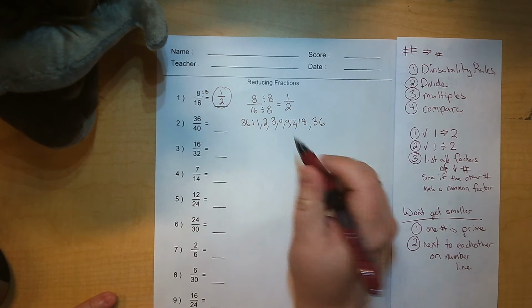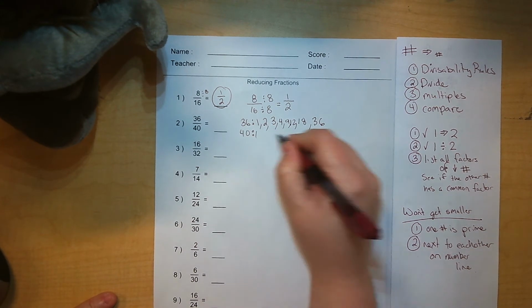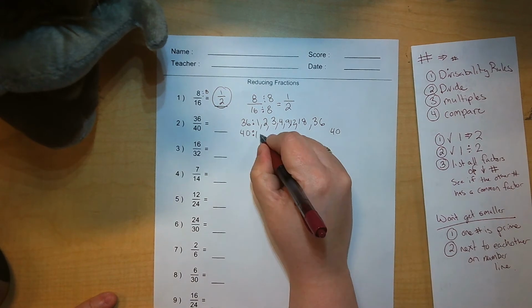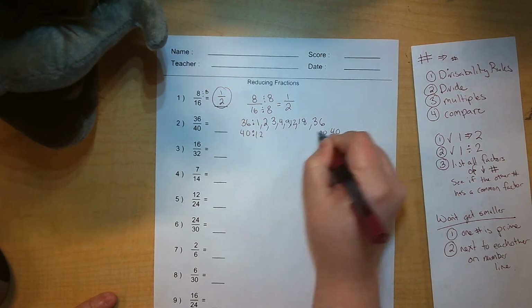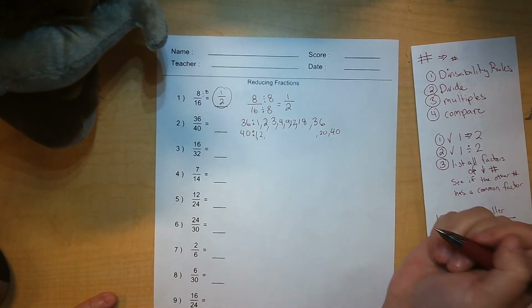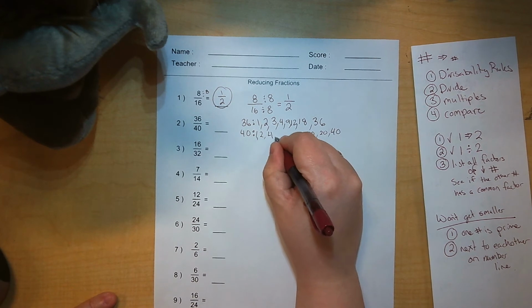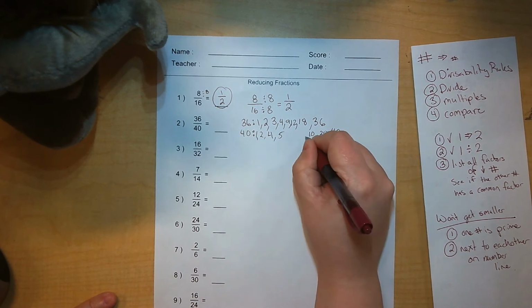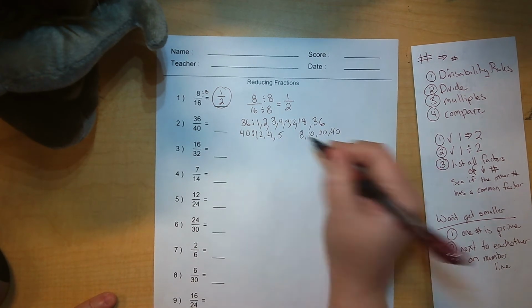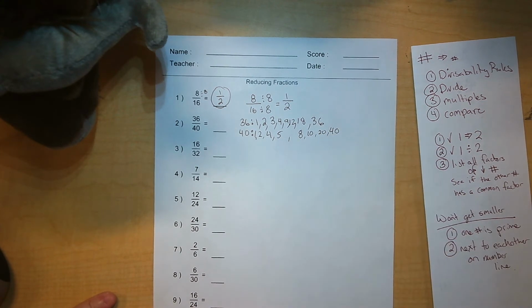Let's see. Will 1 work? And we'll write these down so it's a little bit easier for some people. 1 and 40. 2 and 20. 3 won't work. 4 will work, and 10. 5 will work, and 8. 6 won't work, and 7 won't work. And then 8. We're on the other side, so we're done.